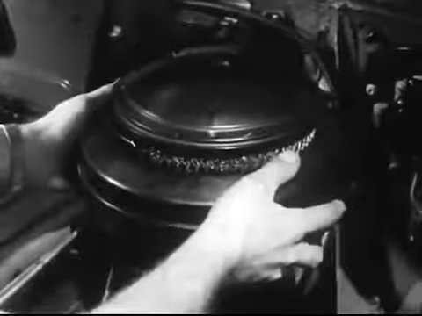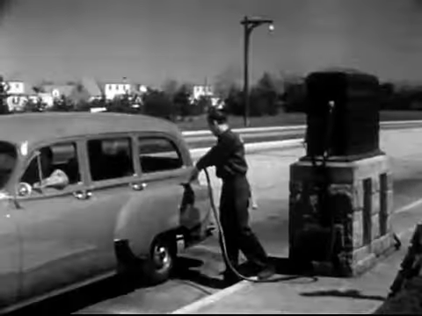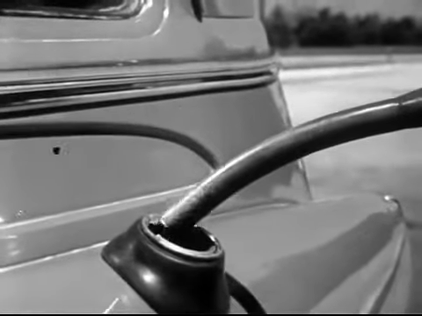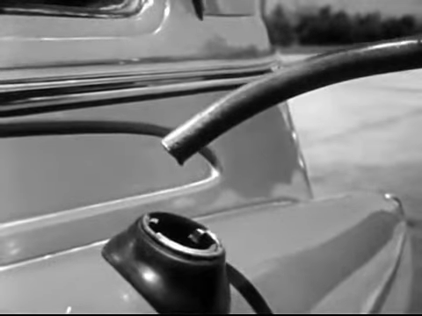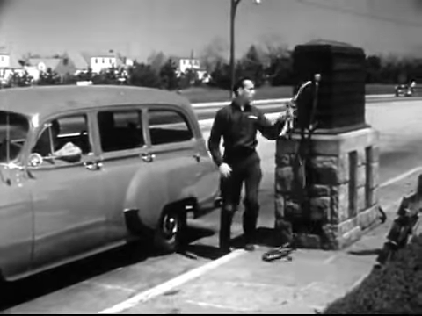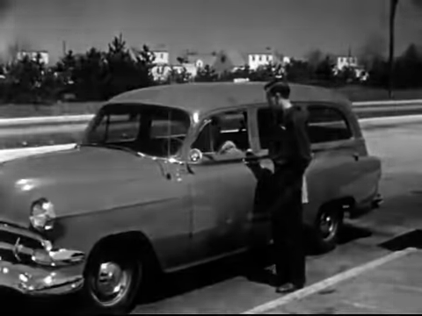Now, the inside of an automobile looks very complicated. But actually, you can show yourself how an automobile works by doing a few simple scientific experiments. Now, we all know that an automobile runs on gasoline. In the automobile, the gasoline is mixed with air and exploded. Here's an experiment which will show you that a mixture of gasoline and air is explosive.